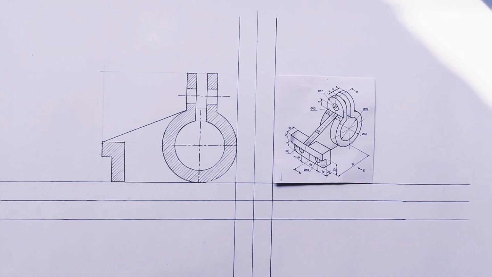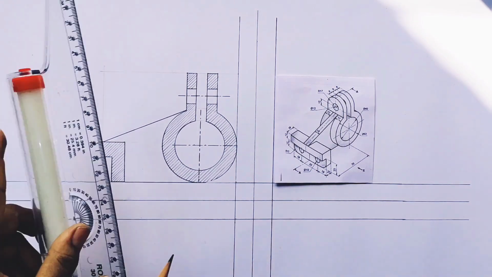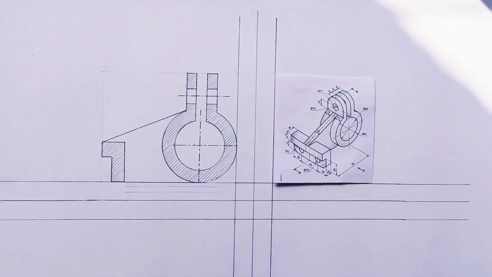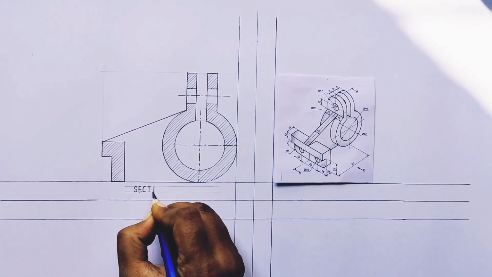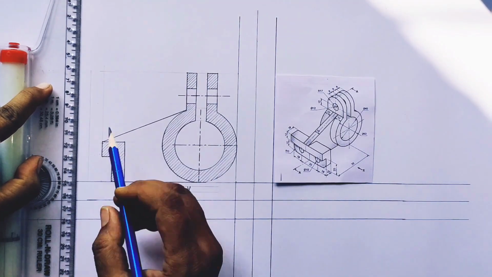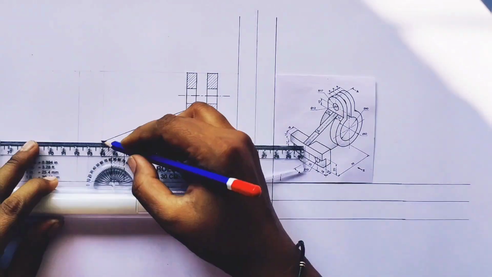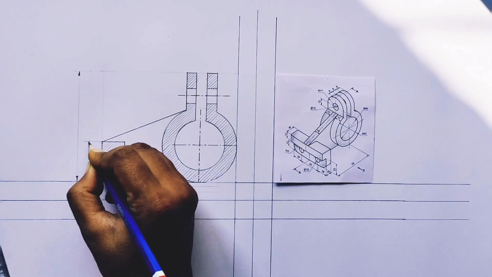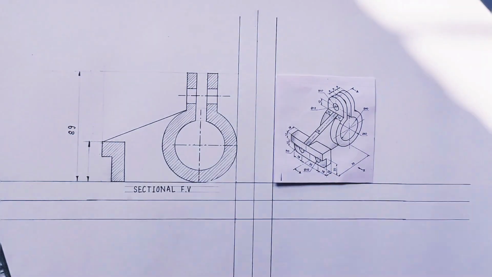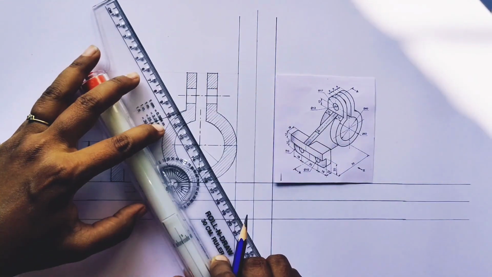Okay, so here the sun is giving my drawing some natural spotlight. Okay, so here our sectional front view is complete, and mention the dimensions which are required. And the front view is complete.